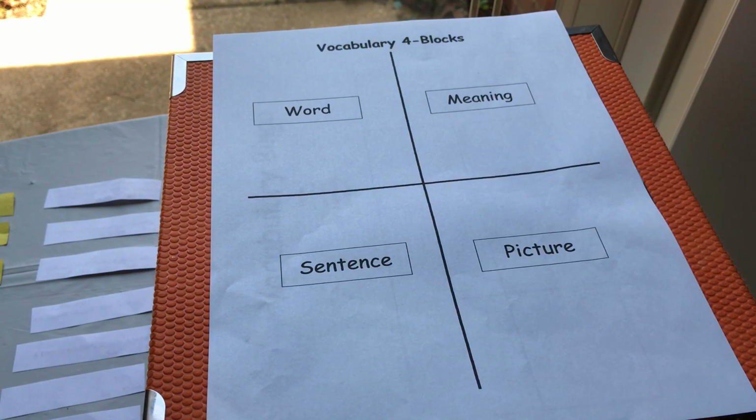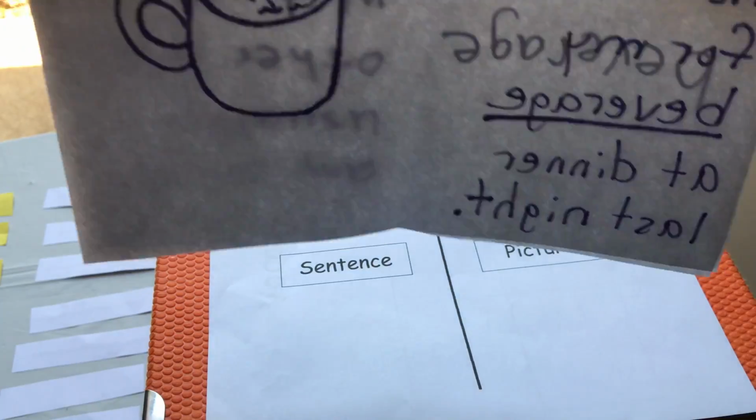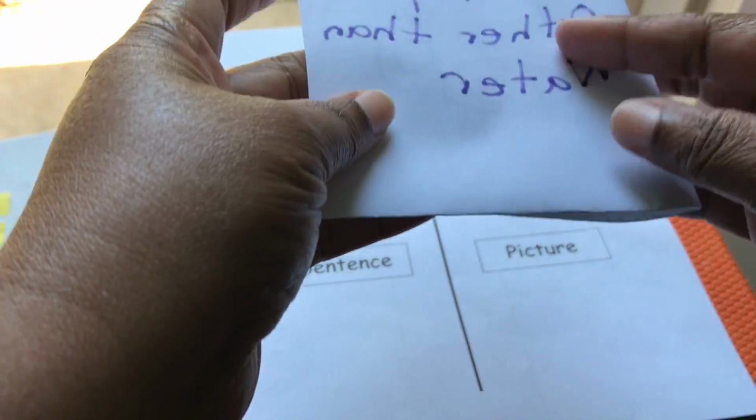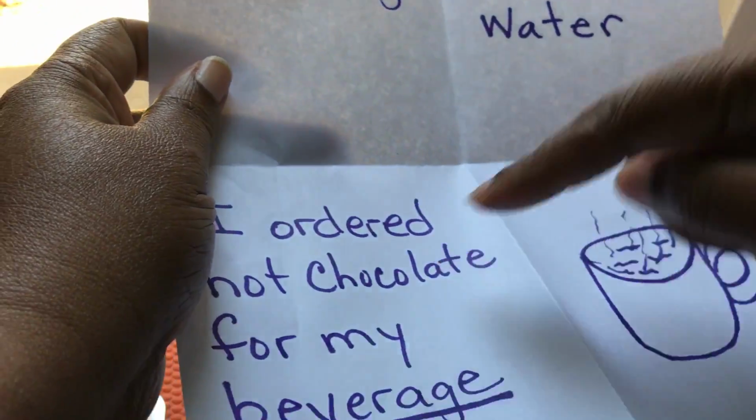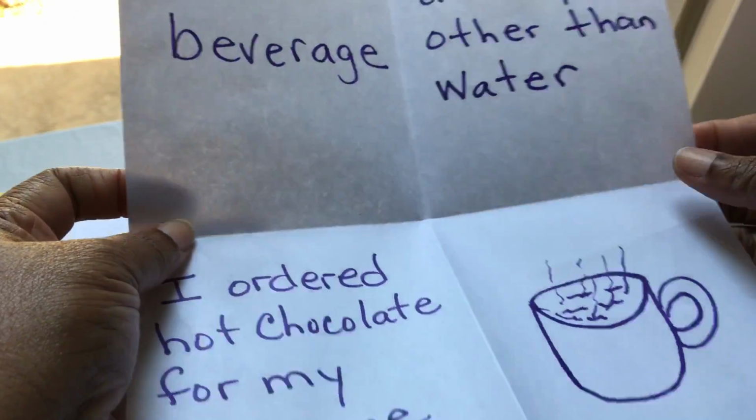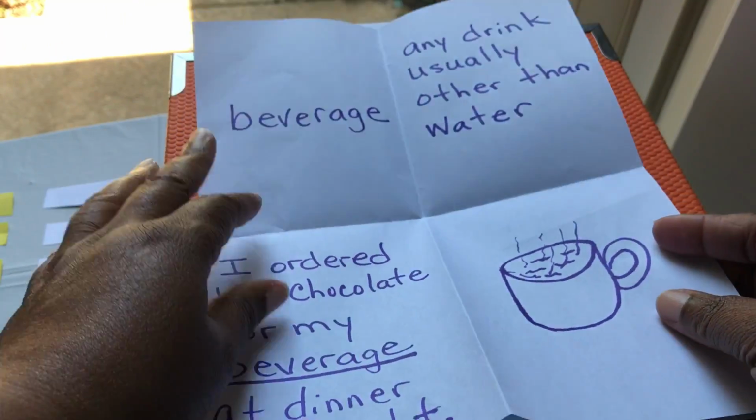In this activity, you will have the boys and girls fold a piece of paper in half like this and then fold it again. When they open it, they will have 4 distinct spaces, boxes, and that way you don't have to worry about having them draw lines. Here's an example.